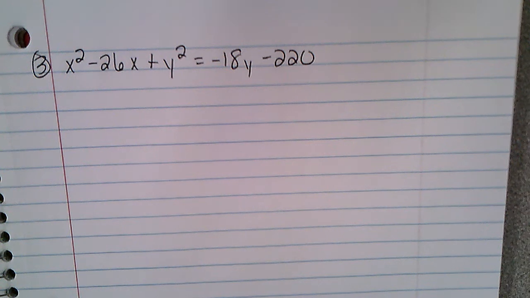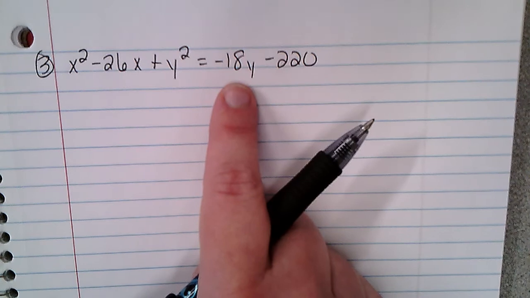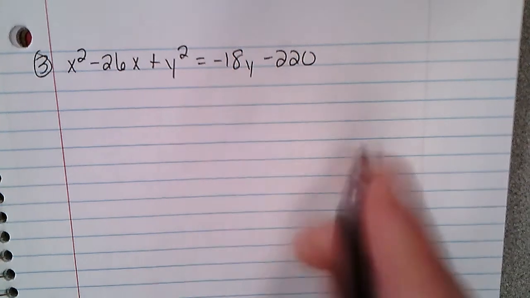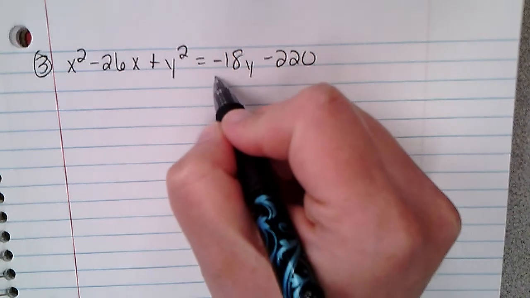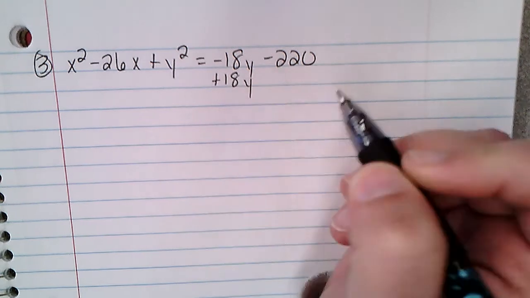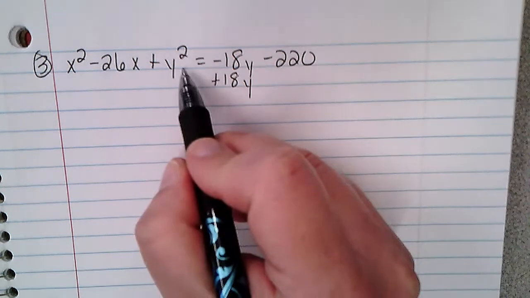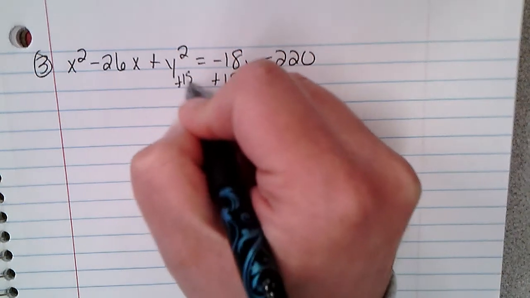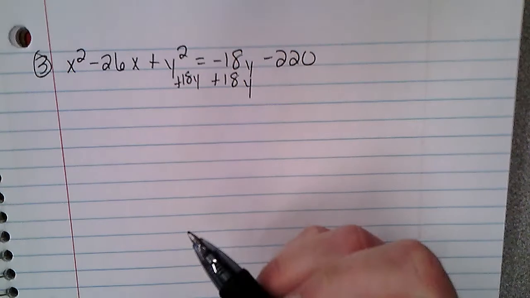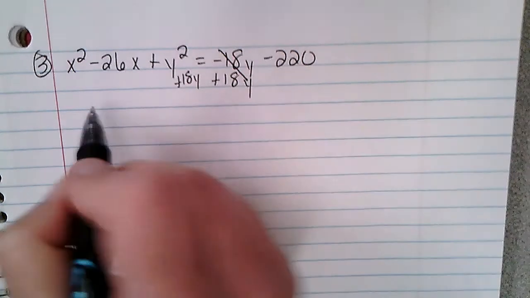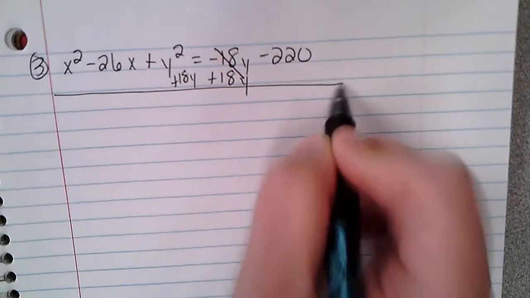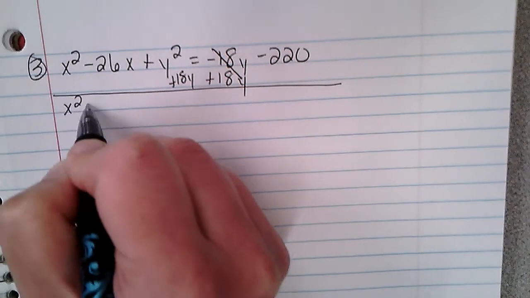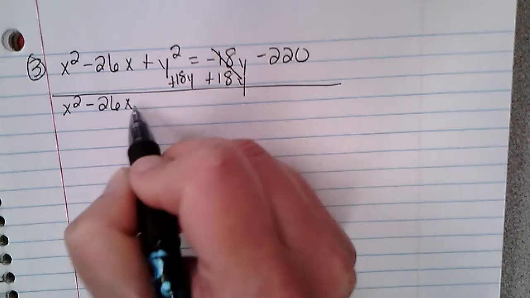Okay, for example number 3, we want to start out by asking ourselves, are the variables on the left and numbers on the right? Well, no, this negative 18y is over here on the right, and we need it on the left. So the opposite of negative 18y is positive 18y. I want it to come after the y squared so that I can complete the square here in just a second. So what we have now is x squared minus 26x, which is good.